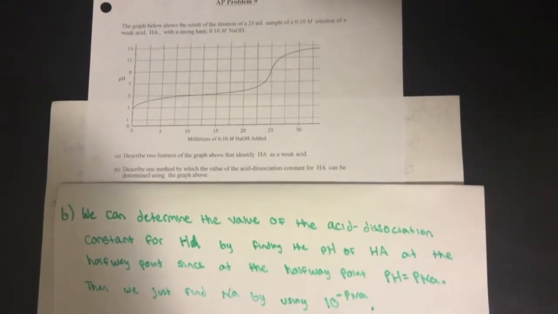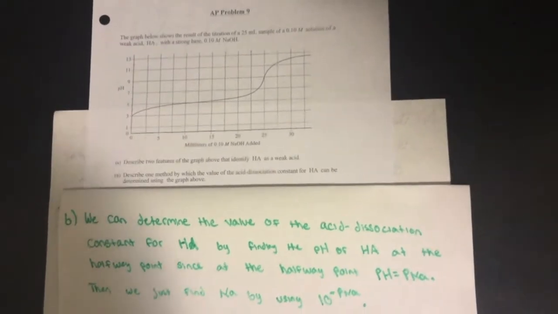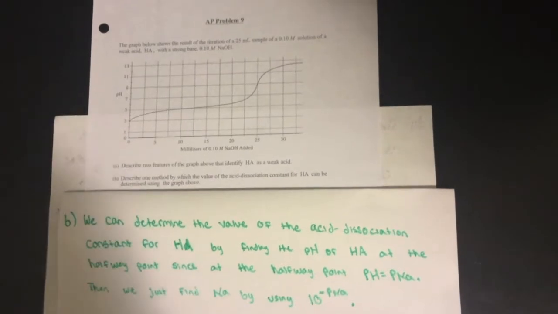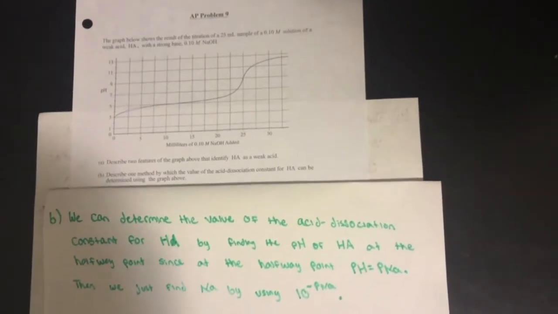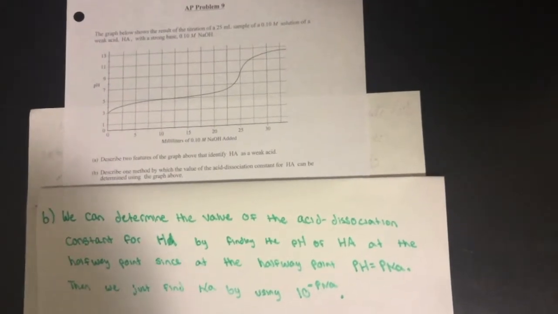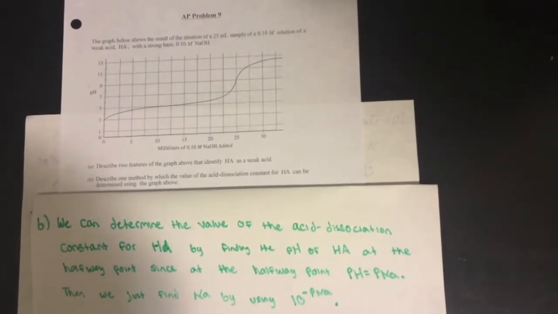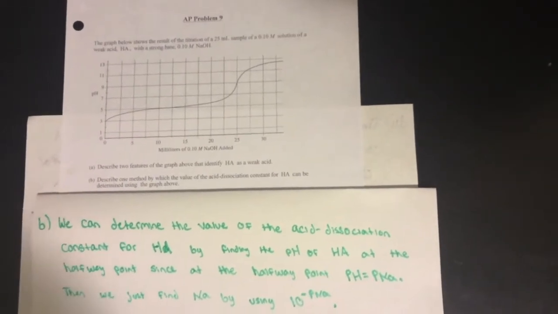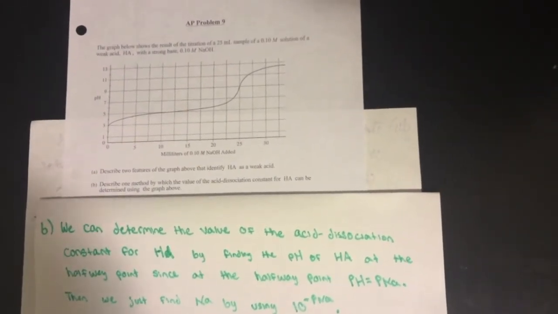For B, we have to describe one method by which the value of the acid dissociation constant for HA can be determined using the graph above. So we can determine the value of the acid dissociation constant for HA by finding the pH of HA at the halfway point, since at the halfway point pH is equal to pKa. Then we just find Ka by using 10 to the negative pKa, and we found the pH.